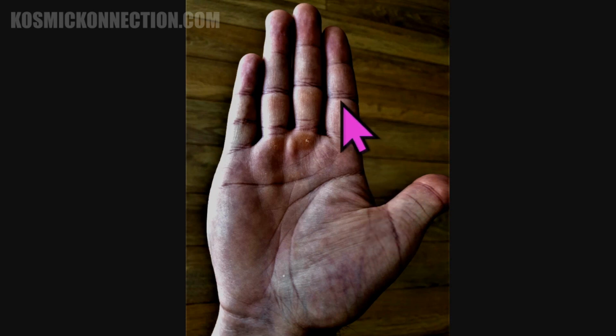Alright, moving on to the Jupiter finger. That is your index finger. You have an average index finger. This means you have some qualities of both the short and the long, like you have leadership quality, such as teachers, supervisors, or in sales, and you work well on your own.